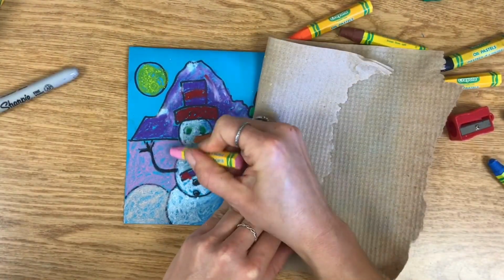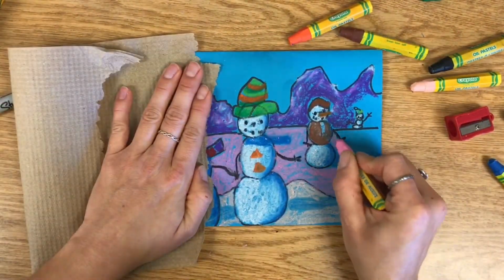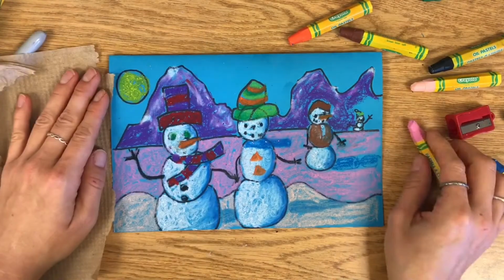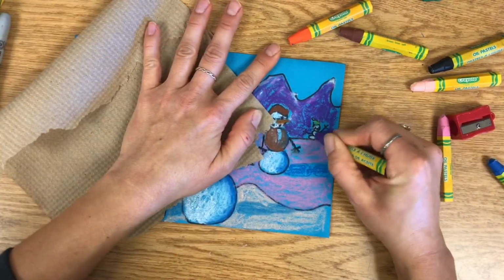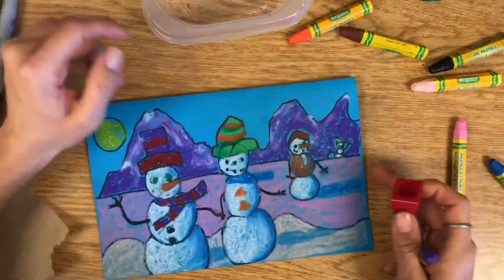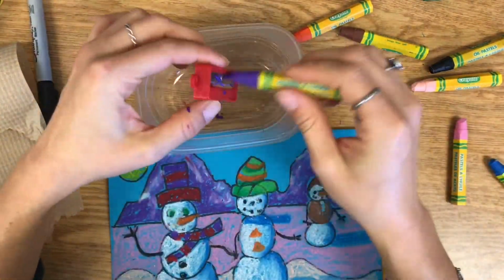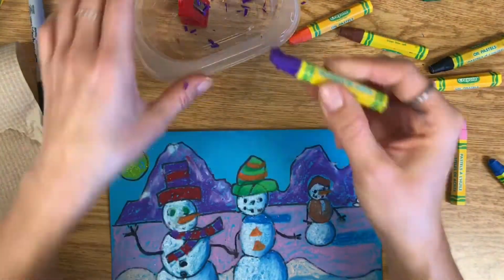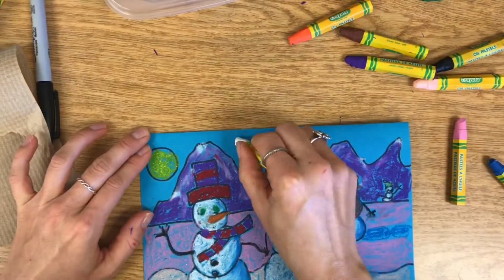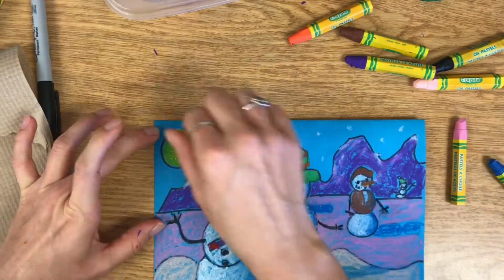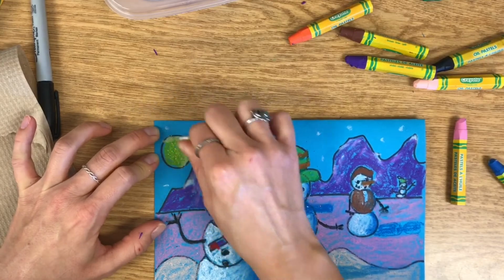If you need to go back in and keep coloring, but you don't want to get your hand dirty, you can use a paper towel to hold down the picture to prevent the oil pastels from smearing or getting on your hands. I have some crayon sharpeners here that can work. Maybe you want to add some snow or stars to your picture.